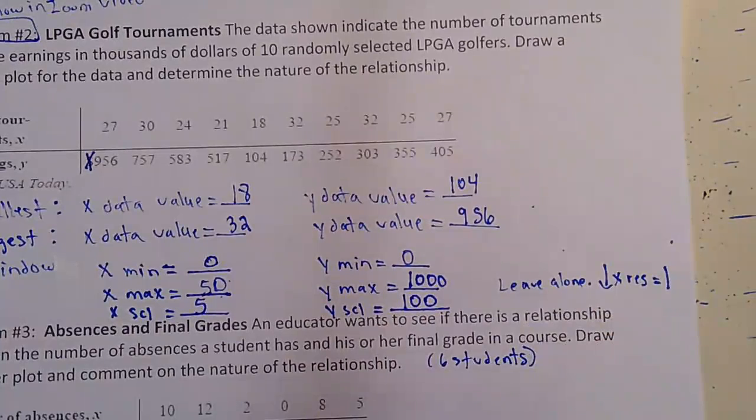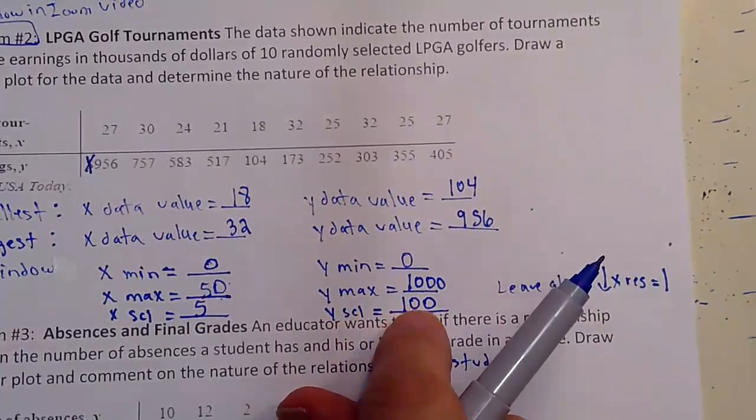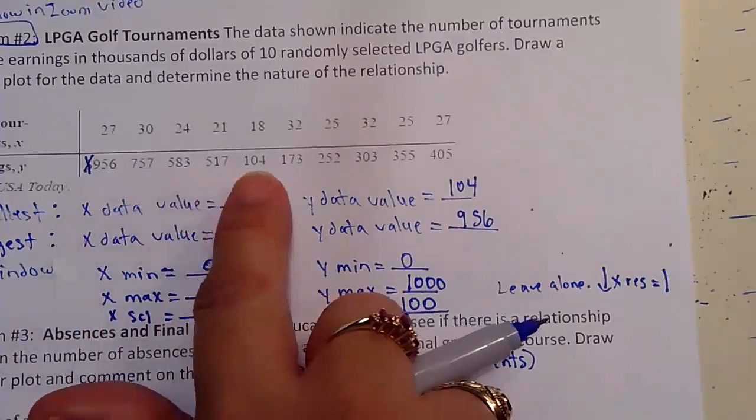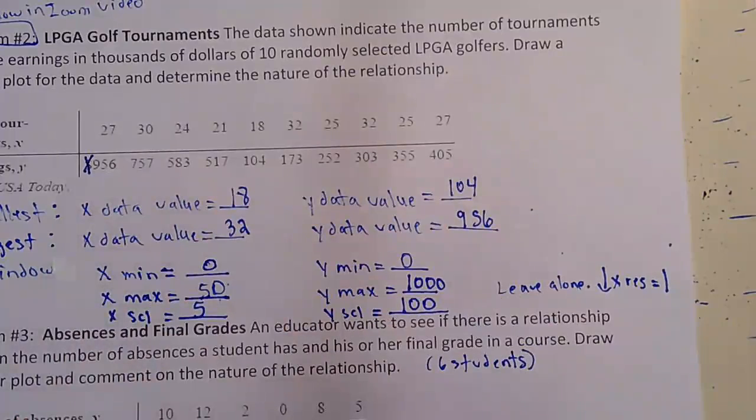There are some that are just out of line. To put a Y scale of like 1,000 wouldn't be appropriate, because the majority of your values wouldn't be in the thousands. None of them are even 1,000. This one is only closest.